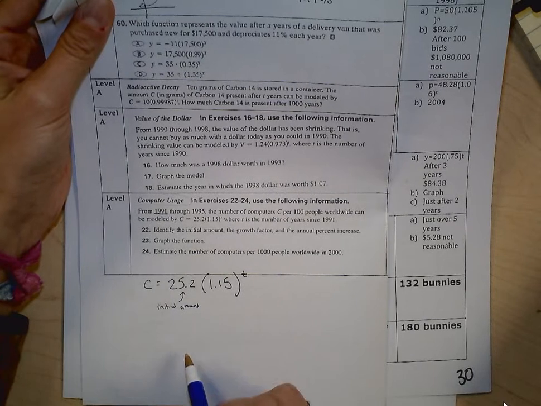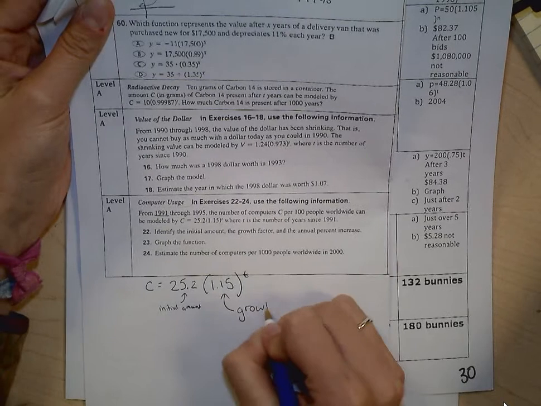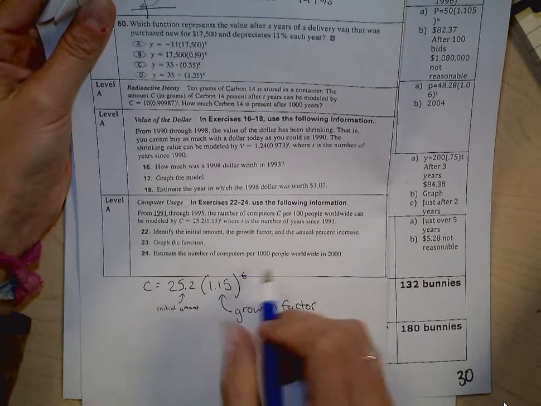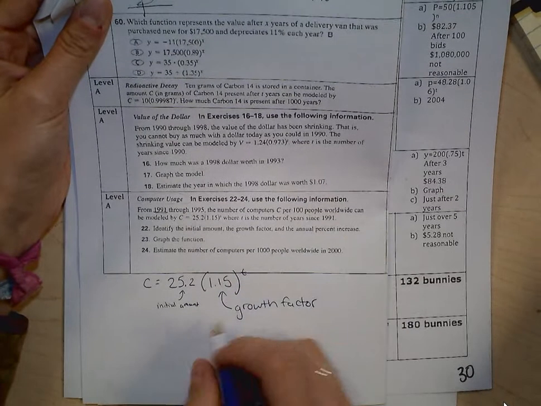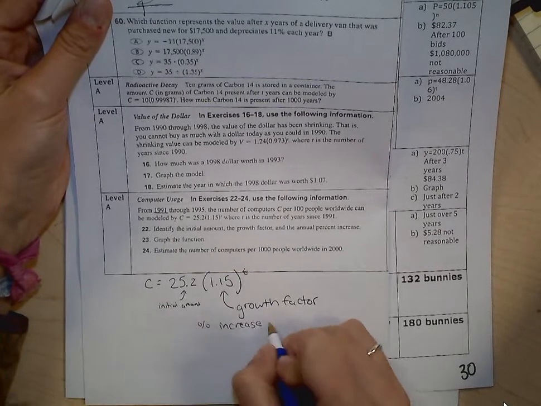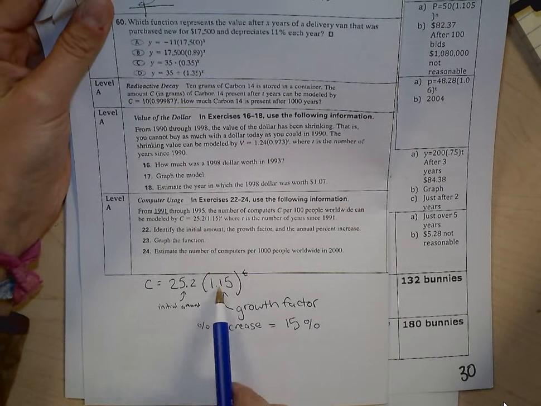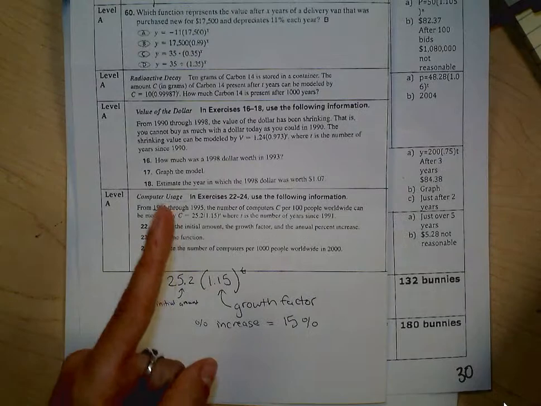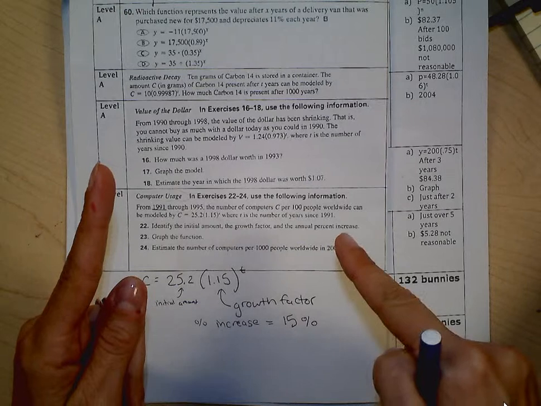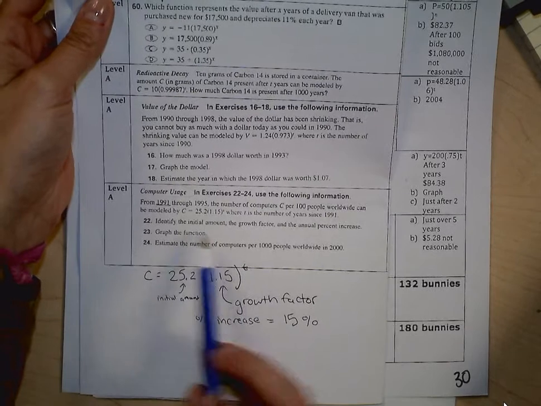And then my growth factor is 1.15. The annual percent increase is different. So the percent increase, or the rate, is equal to 15%. Our starting point is 1. We go from 1 to 1.15. So that increase there was 0.15, which turns into 15% when we move the decimal place over. So those are the answers for 22.